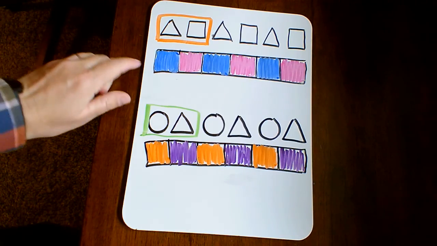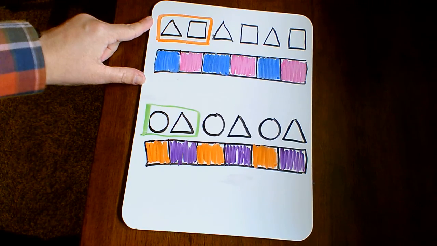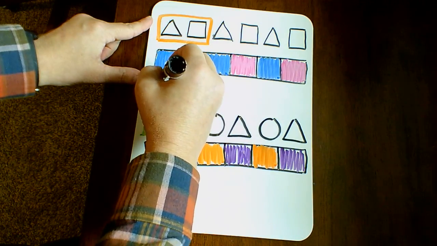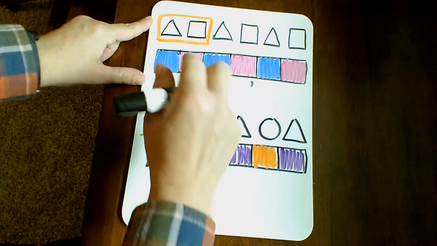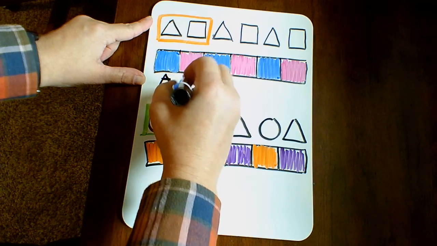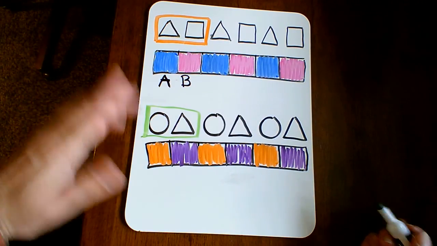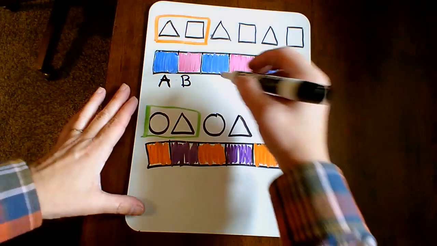So remember, the first part of our pattern gets the first letter of the alphabet, which would be A. The second part of our pattern gets the second letter of the alphabet, which would be B. Okay, so far we have A, B. Now, do I need any other letters, or am I good with A and B? Yep, stick with A and B.